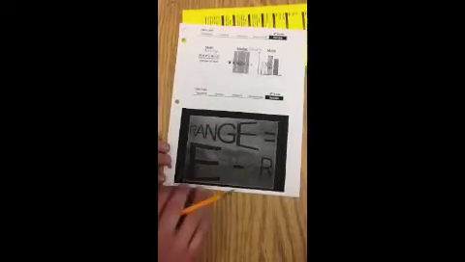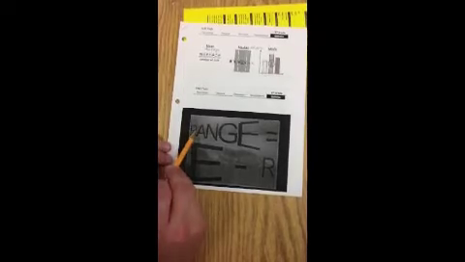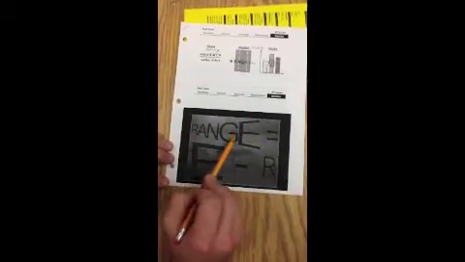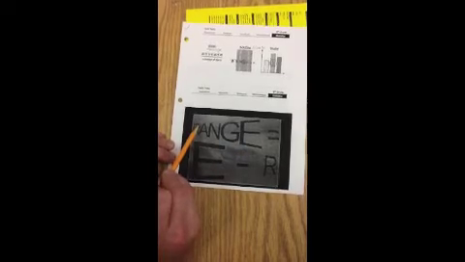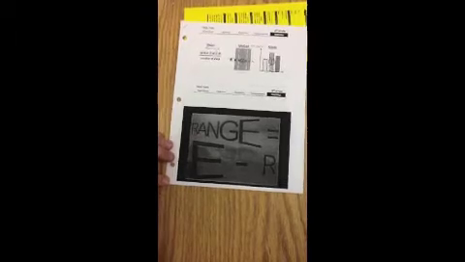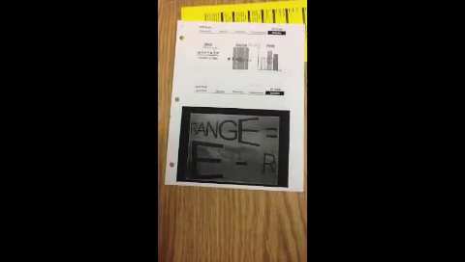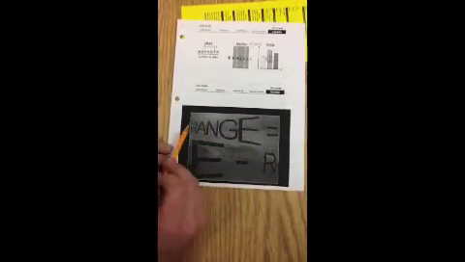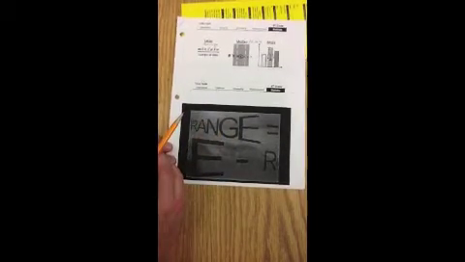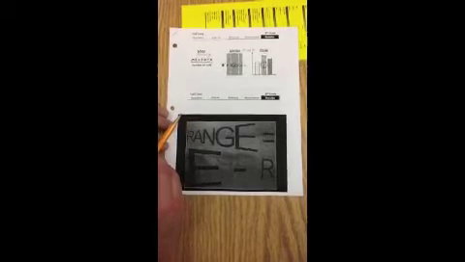Your last one is your range. Anytime I'm working with range, I'm going to find the biggest number of the data set, minus, there's a minus, your smallest number of the data set. I'm finding the difference from the biggest number to the smallest number, and that tells me the range that's in between those two. So that's your mean, your median, your mode, and your range.